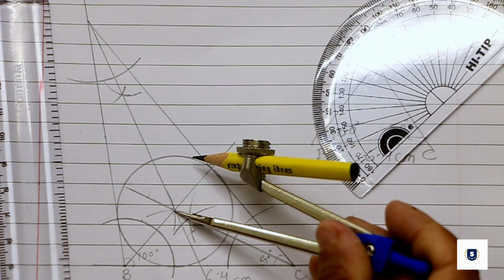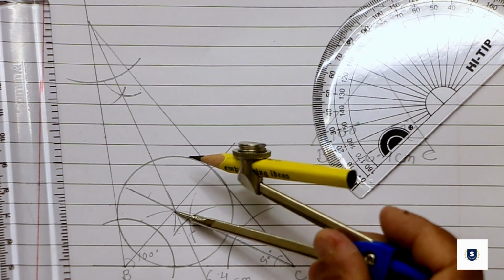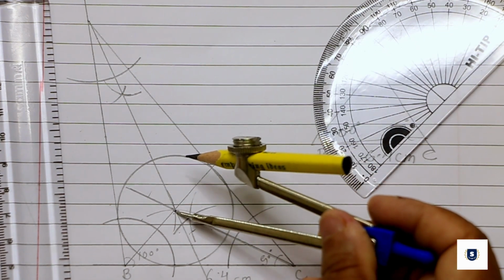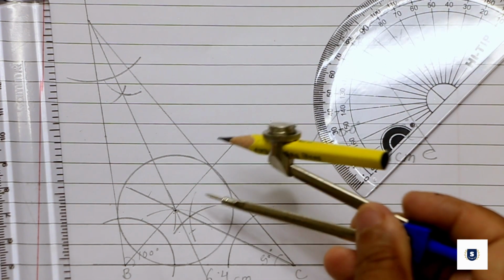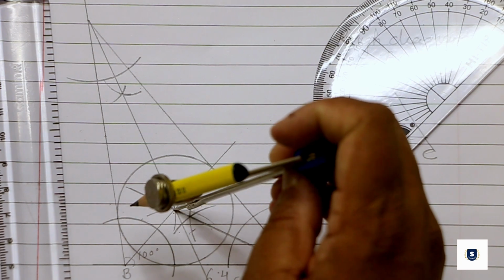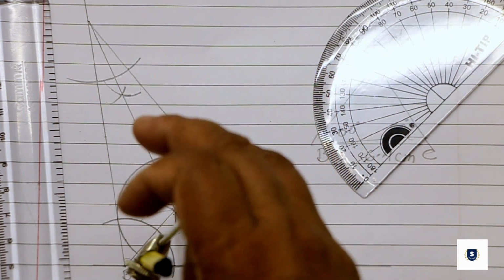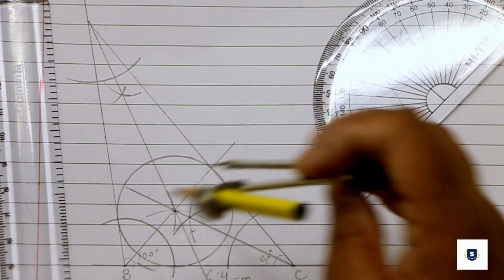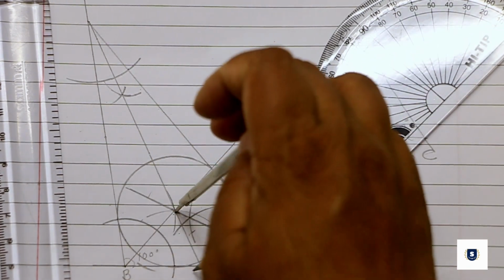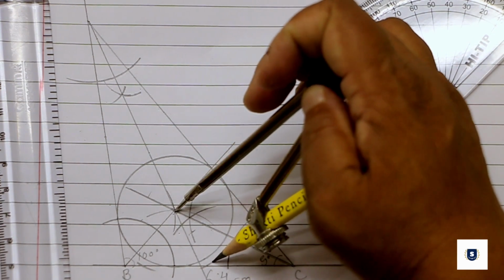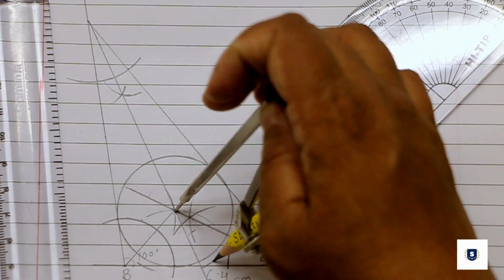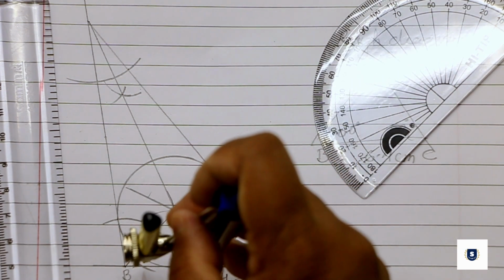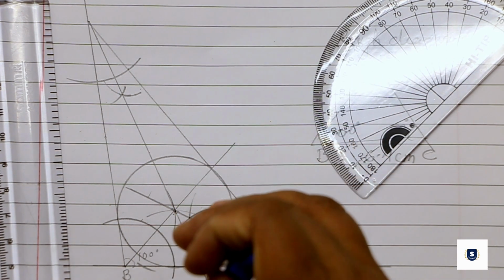Okay. I have taken this line and this line intersecting point. This was checking, but before drawing the circle, you should always draw a perpendicular line from the point where the angle bisectors are intersecting. This is more than half.